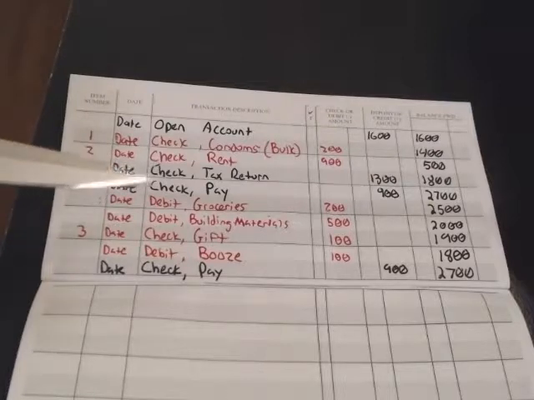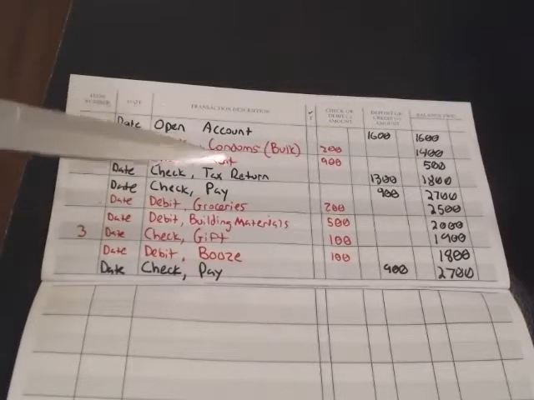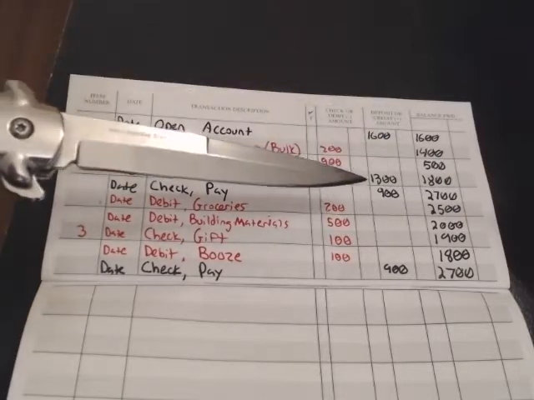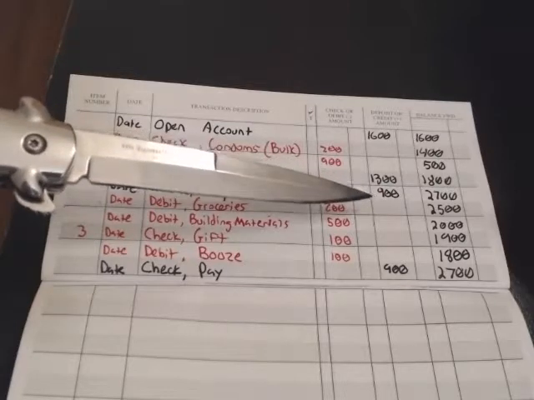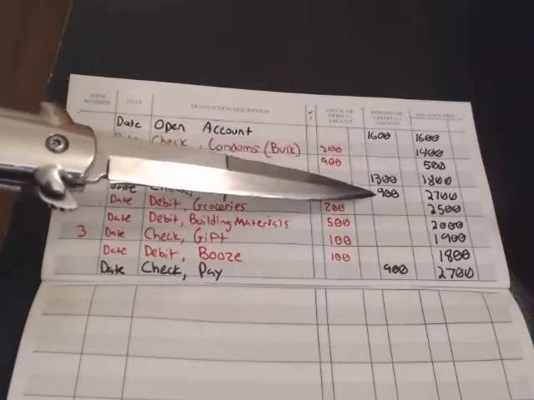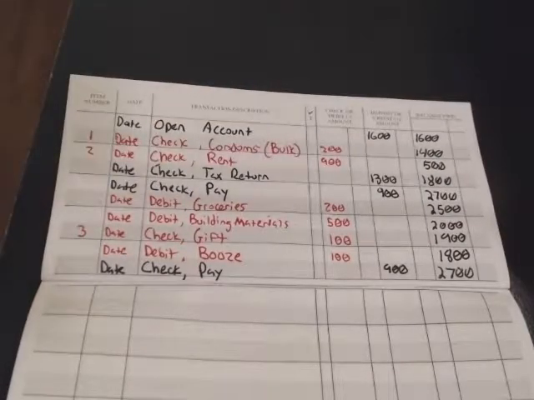Then he receives his paycheck. Good times for this gentleman. 2 nice little checks in a row there. We now have another deposit into the checking account of $900. So $1,800 plus $900 is a forward balance of $2,700.